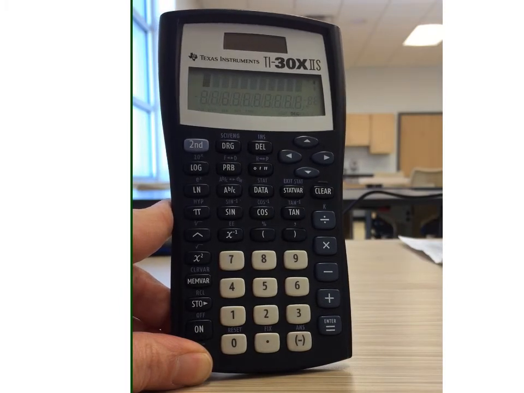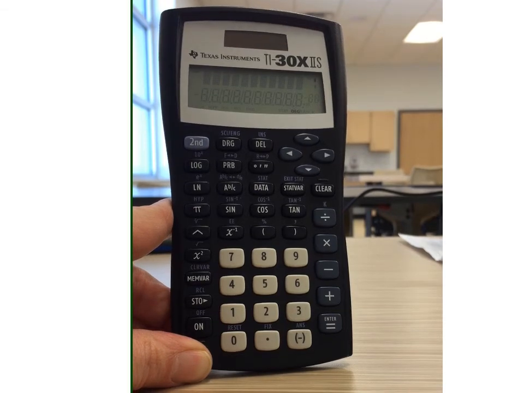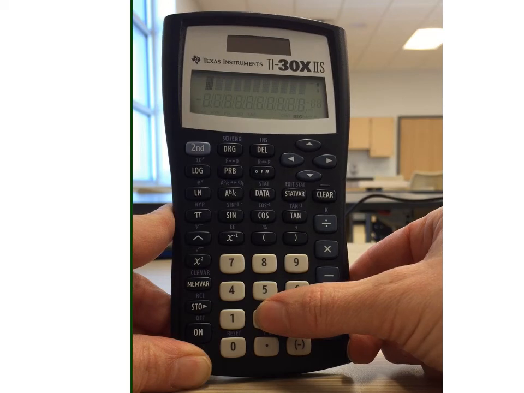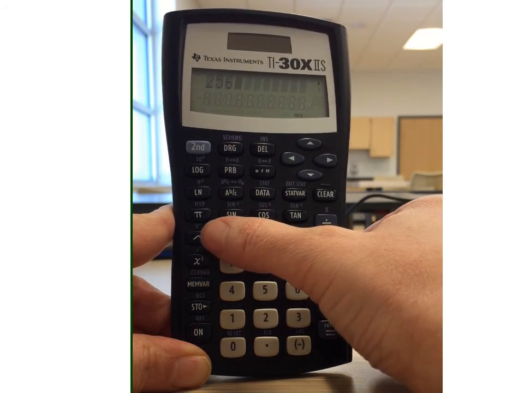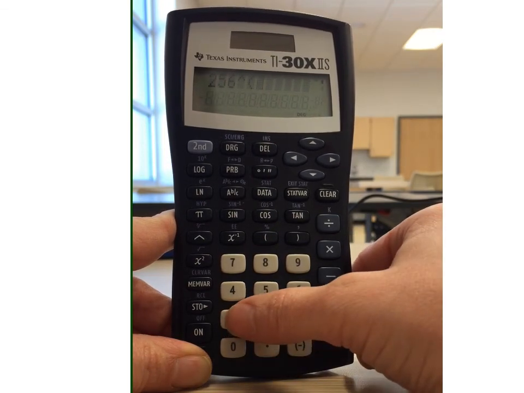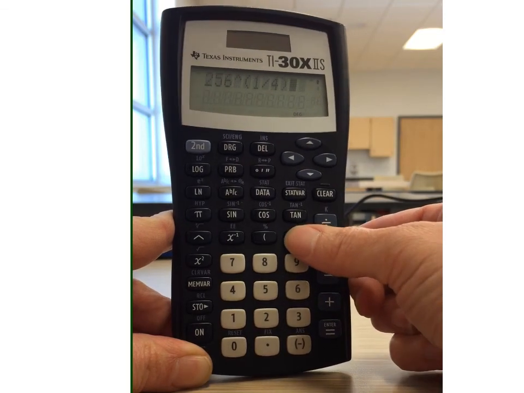Let's take a look at using our scientific calculator. If I want to evaluate a number to a certain power, for example, 256 to the, I use my exponent key, parenthesis, and let's say I want to go to the 1/4: 1 divided by 4, close parenthesis.